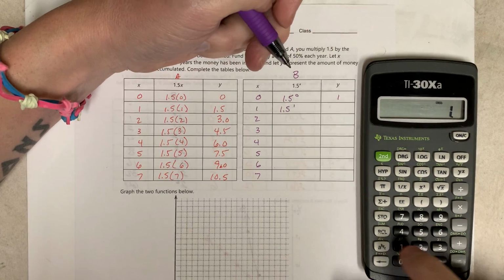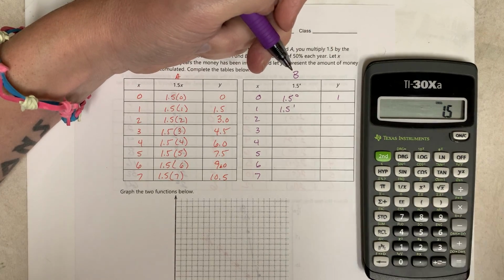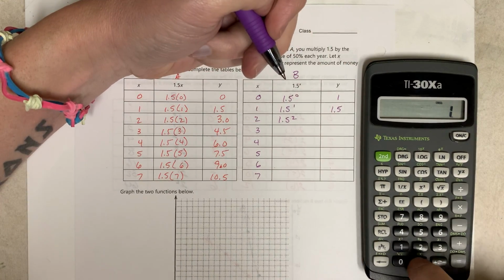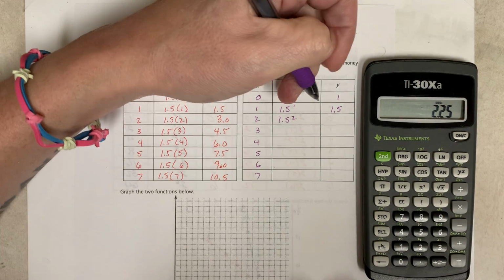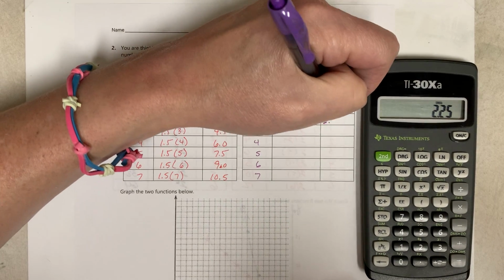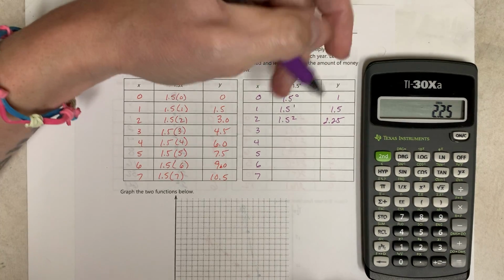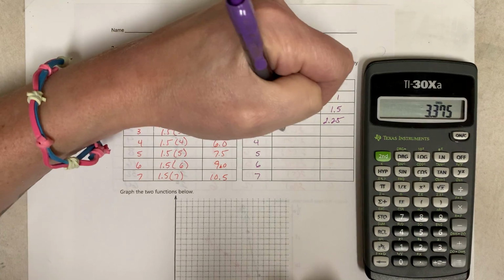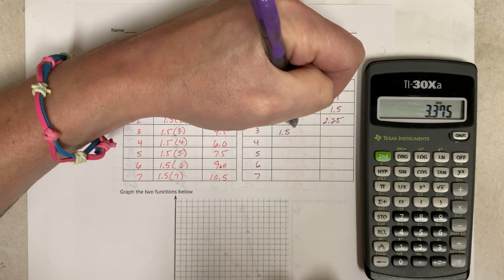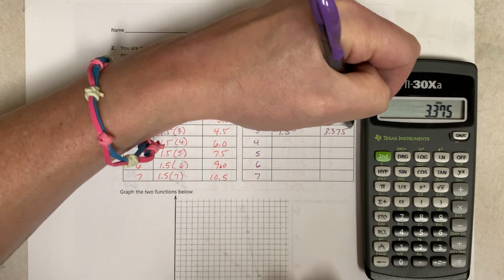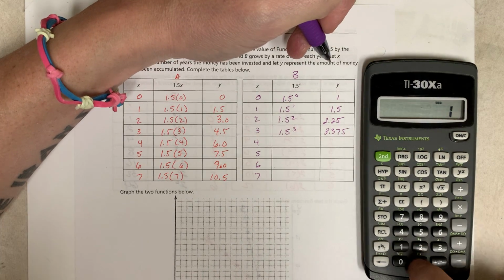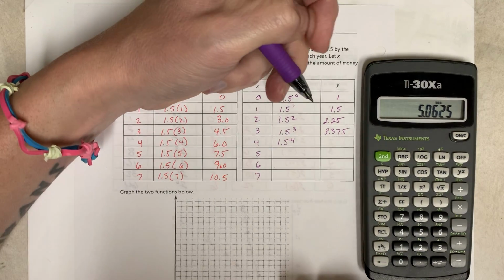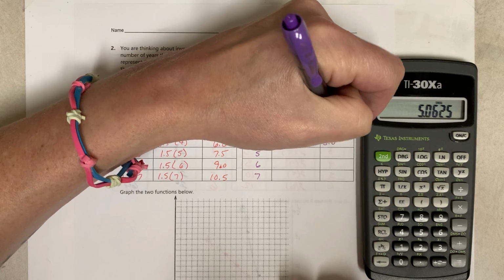1.5 to the first power, we know what that is, just 1.5 again. 1.5 squared is 2.25. You could round that to 2.3 if you wanted. 1.5 raised to the third power is about 3.375. 1.5 raised to the fourth power is about 5.0625.